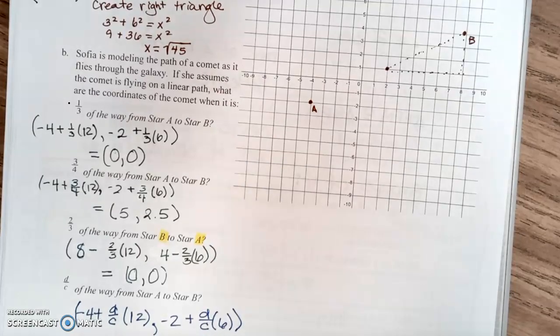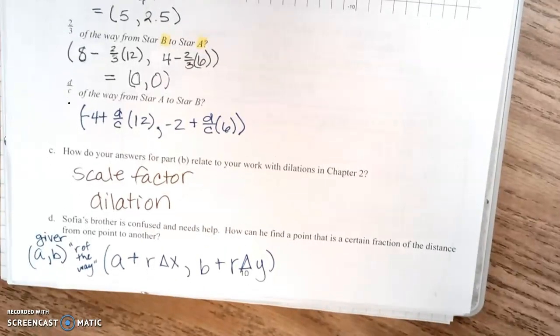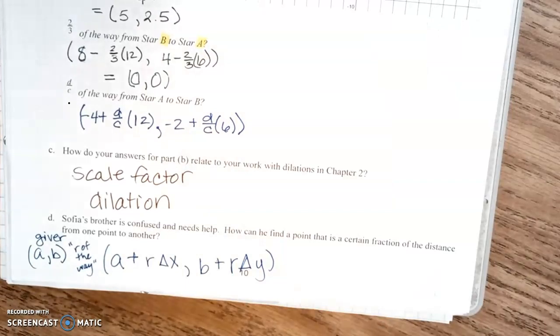All right. Down at the bottom, part C says, how do your answers for each part of B relate to the work you did with dilations in chapter 2? It creates a scale factor. When you take a fraction of something, you're taking the same distance from each part. Okay? And Sophia's brother is confused and needs help.